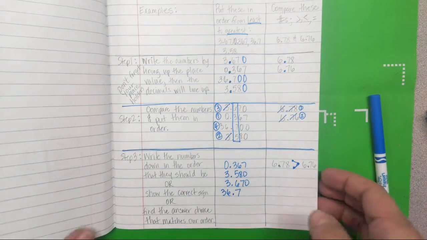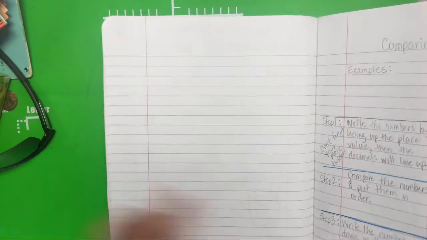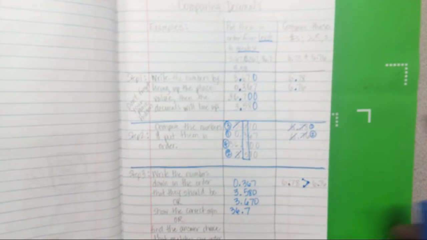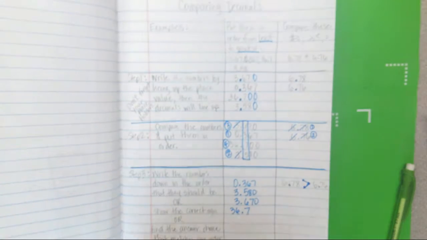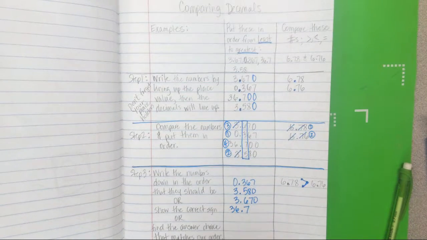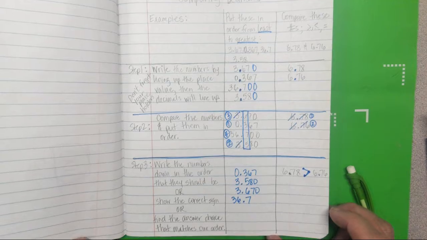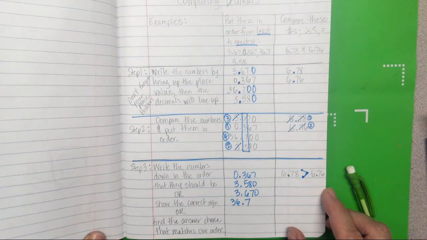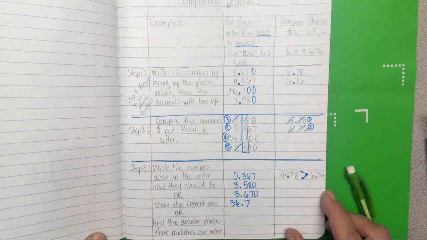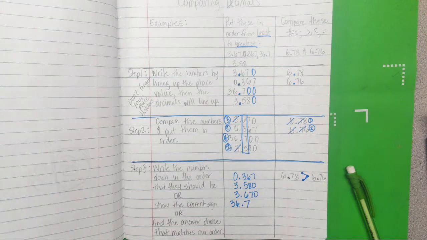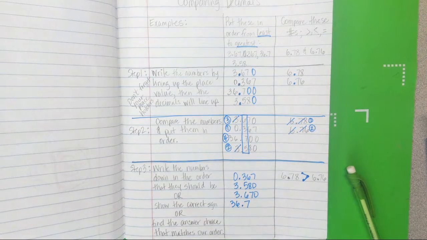Okay, so, leave it on here for just a minute. That way you can pause it and write all your notes if you didn't get them written while you were listening. All right.